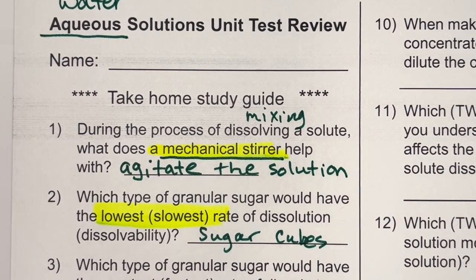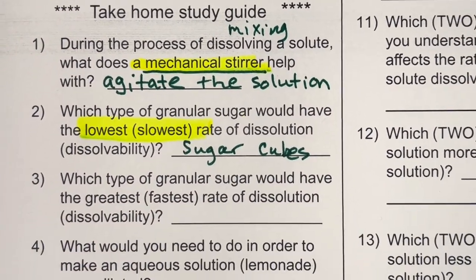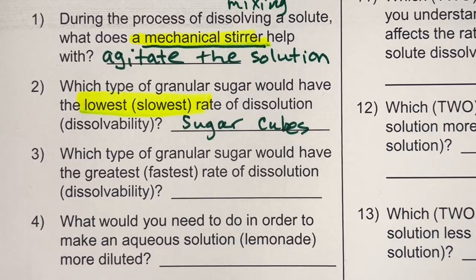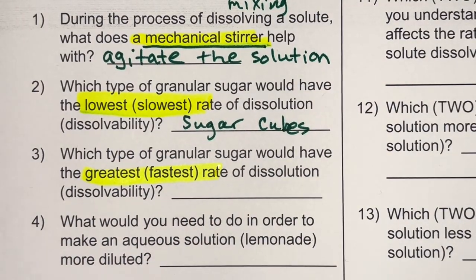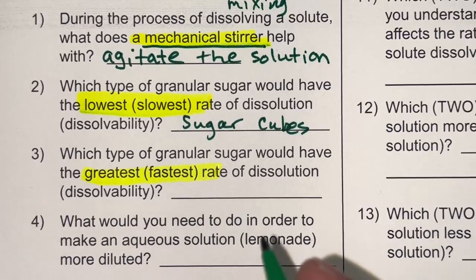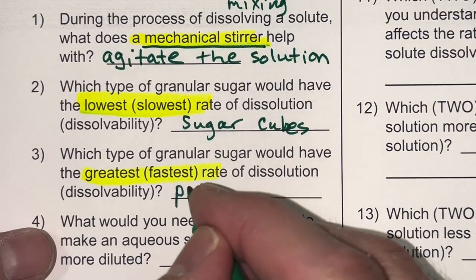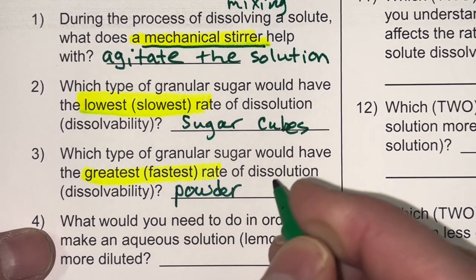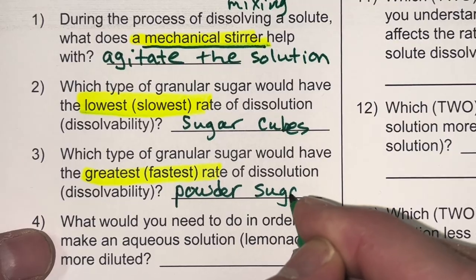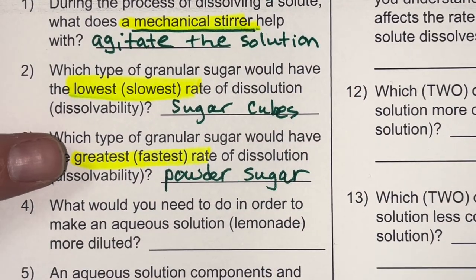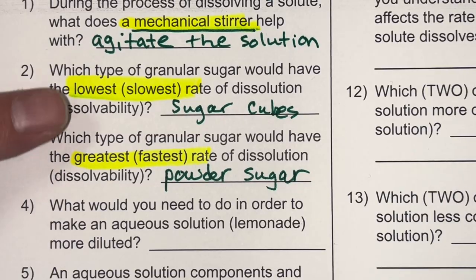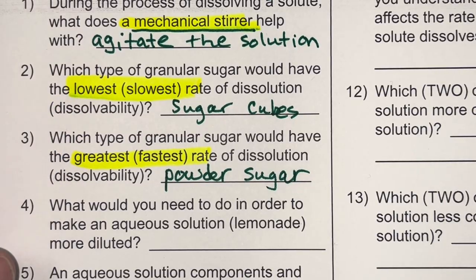Okay, which type of granule sugar would have the greatest or fastest rate of dissolution? So if it's going to mix faster, the smaller the pieces, the faster it's going to mix. So powder sugar would mix the fastest when you're talking about different sizes of sugar that you're going to put into a water solution.